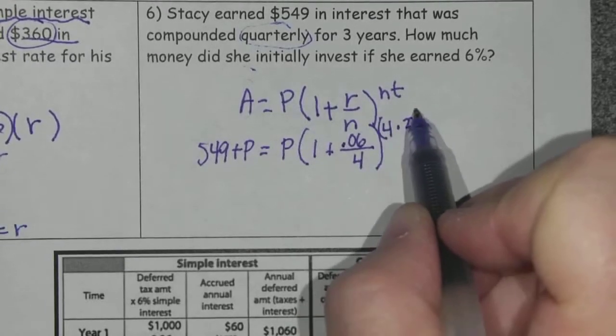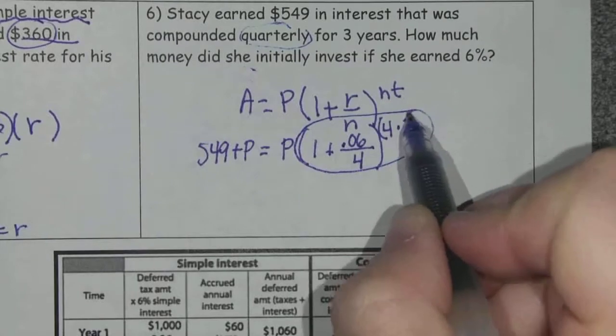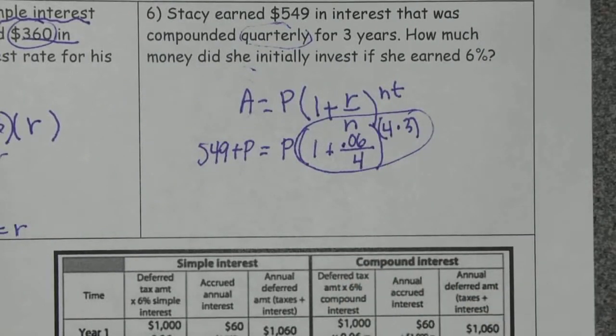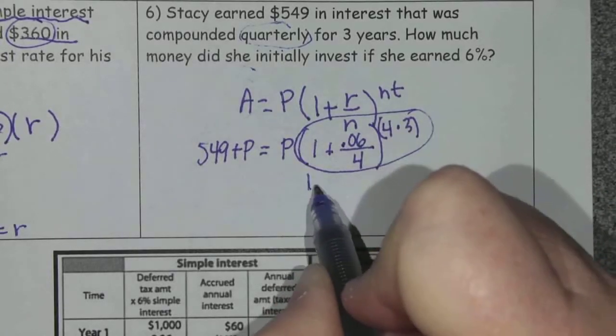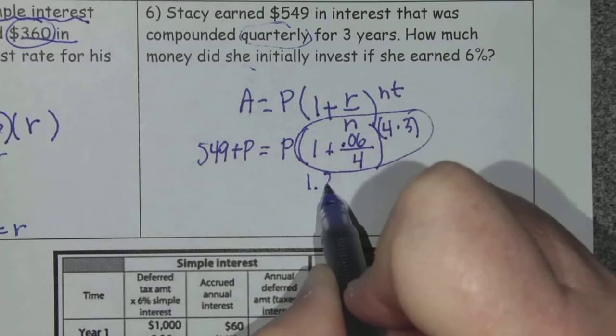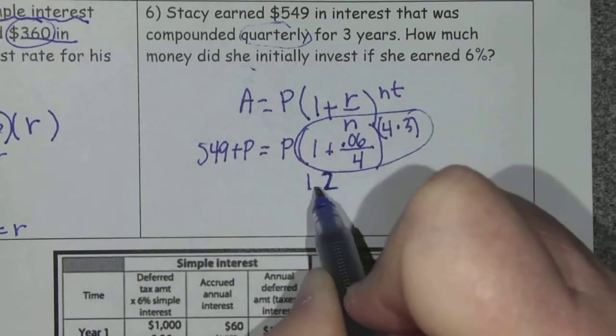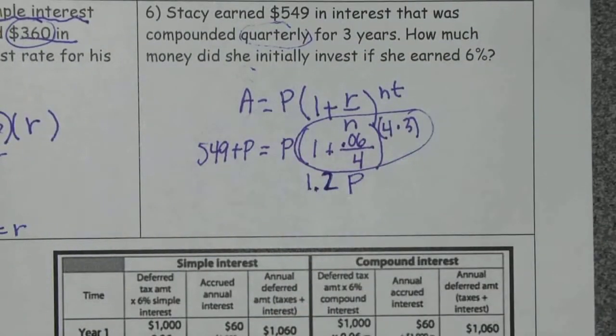Okay. Let's get this whole thing right here as a number times by P. So can you punch that in your calculator for me? So 1 plus, do your fraction. If I round what I got, I'm going to go with 1.2. Does anybody else get that? Do you include the P? No, the P is going to stay as a variable.